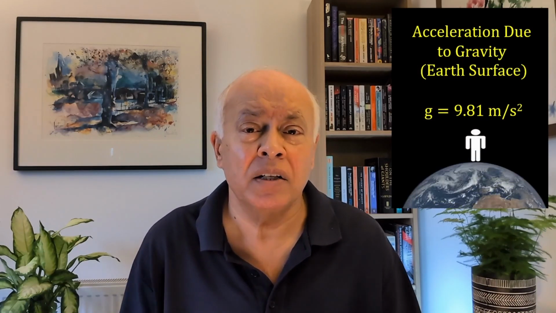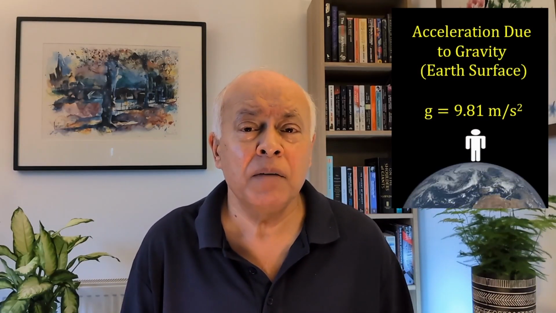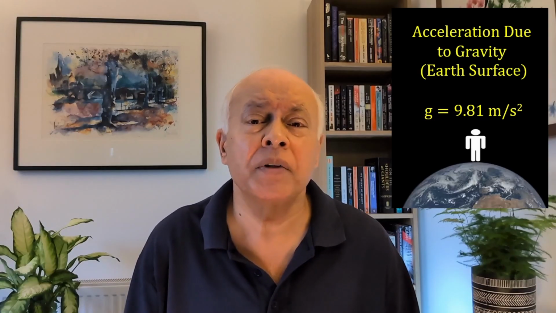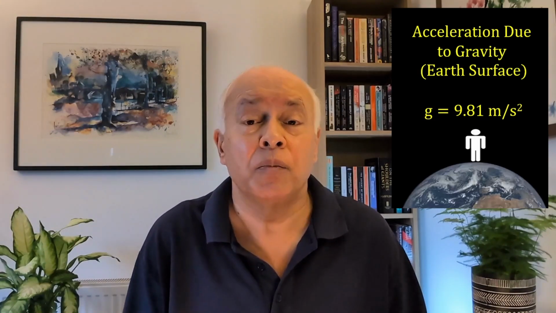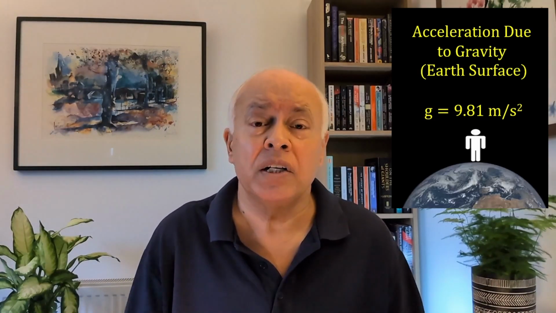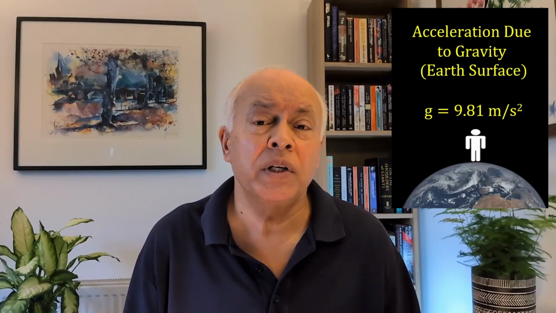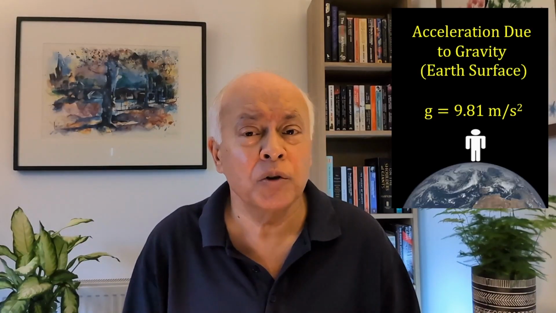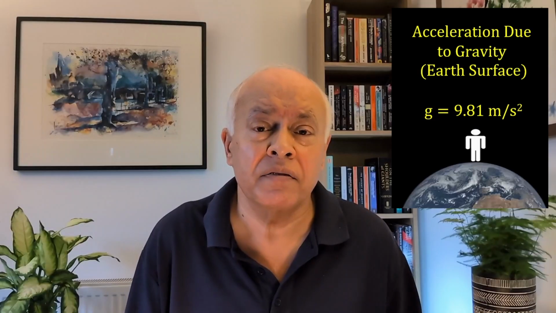Note that this value of g is just a number. Big G is a constant. For any particular distance r from the center of the Earth, for example at the Earth's surface, g is constant. In fact, we can assume g is constant for reasonable distances close to the Earth's surface.